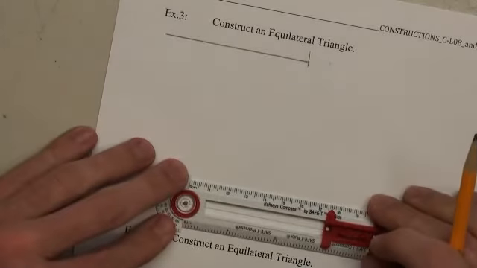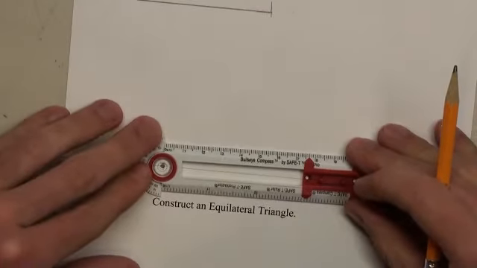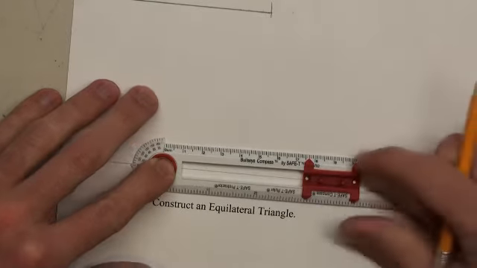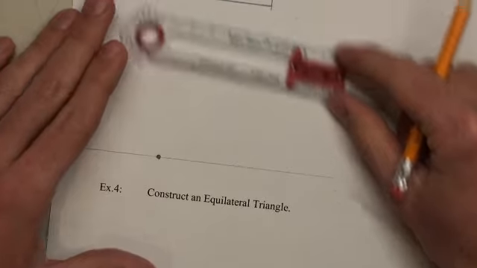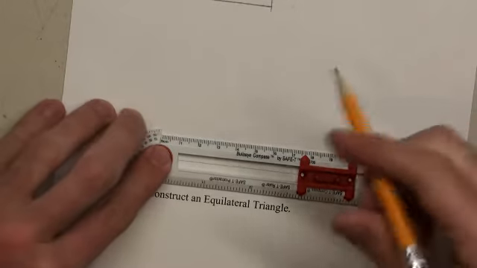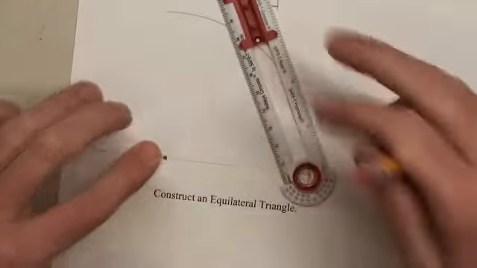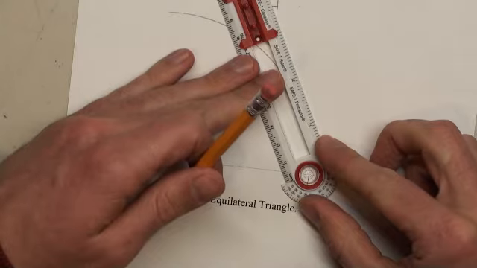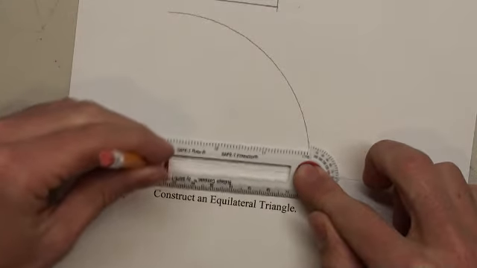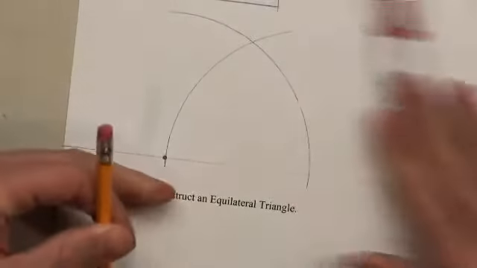Now I go to this point that I made, put my compass on it. Oh, I forgot what hole I used. So let me check. Alright, I used the first hole. You got to use the same hole now. There's one line. Go to my other point of intersection over here. There's my second line.